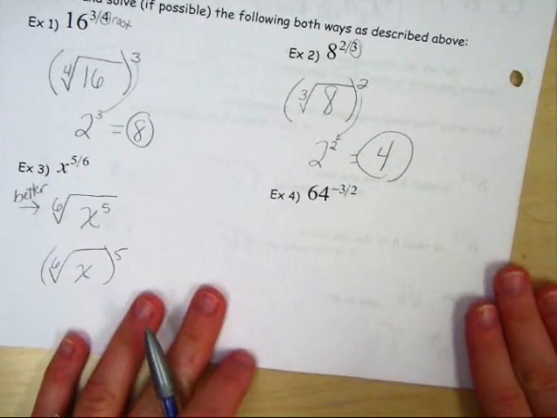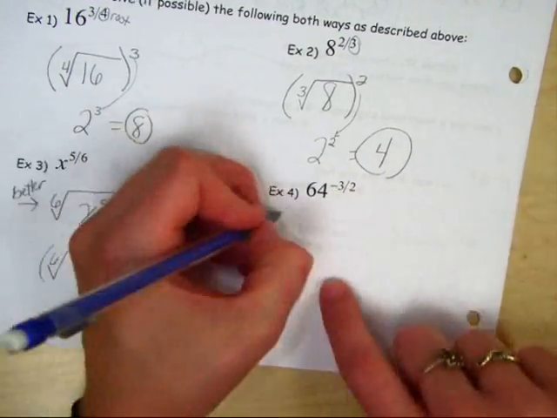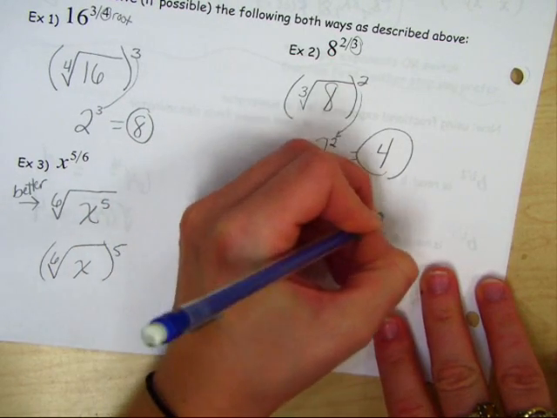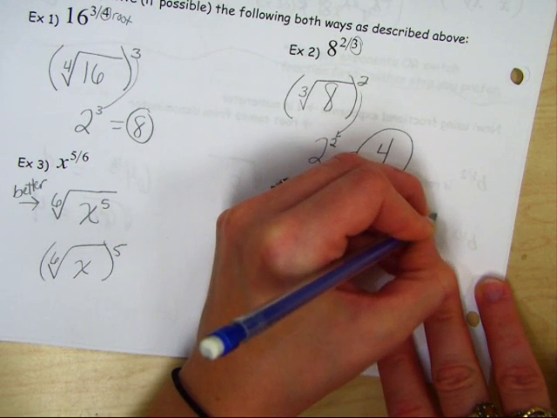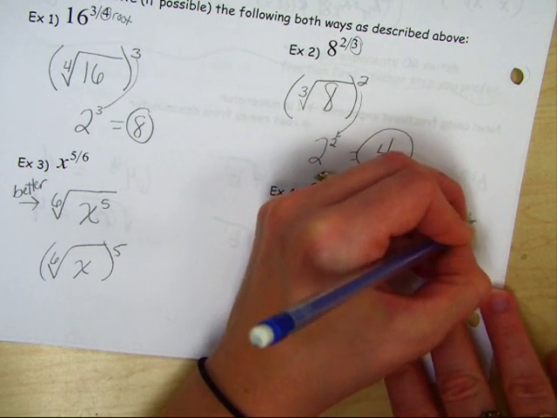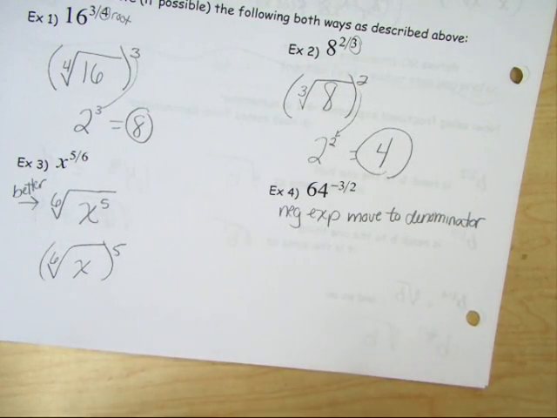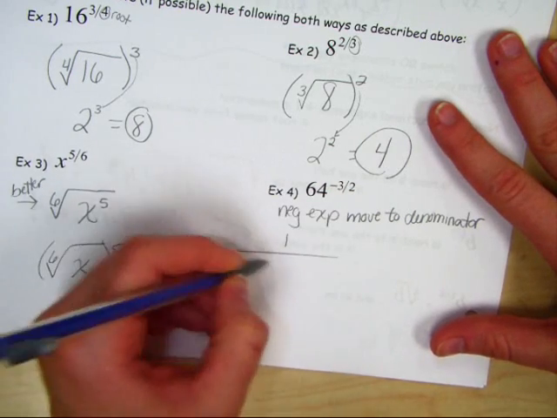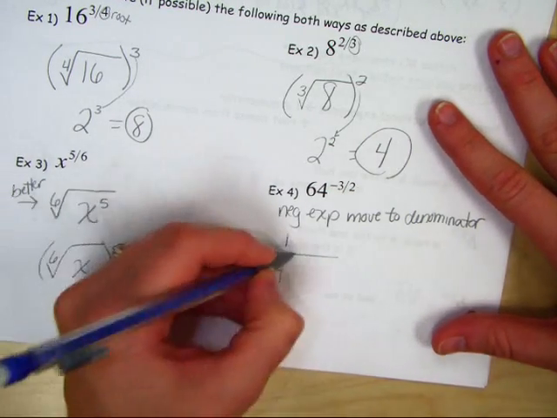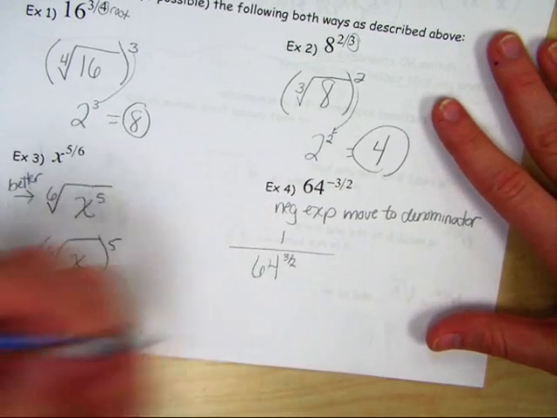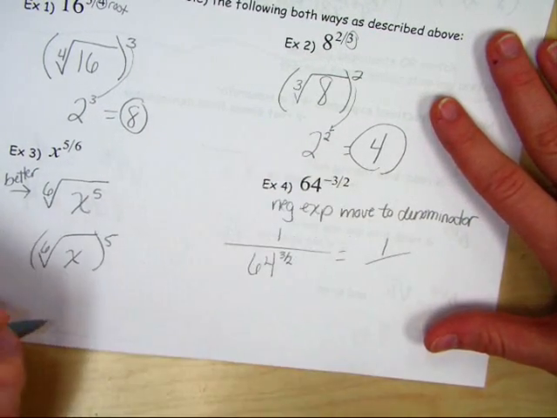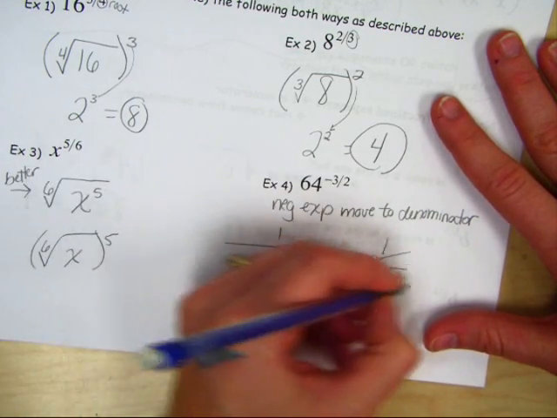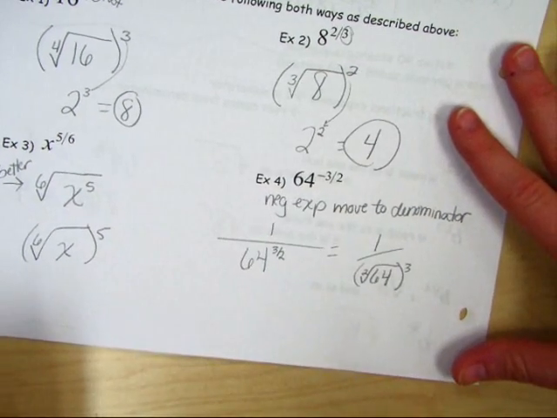Now take a good look at example 4. Do you see the negative exponent? Write down negative exponent, move to denominator. So what we're going to do now is we're going to put 1 over 64 to the positive 3 over 2 power. That's going to be 1 over the square root of 64. And then we're going to have to take that to the 3rd power.